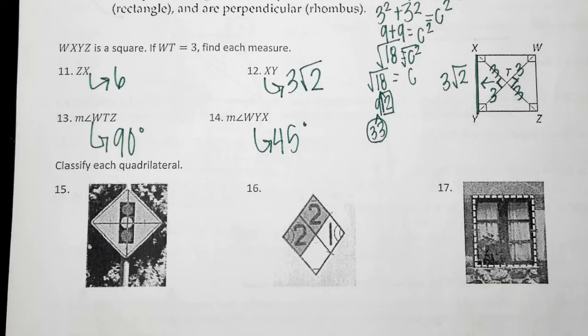Alright, look at number 12 and start graphing those points on your graph paper. Start graphing the points on 12. So draw you a little chart.